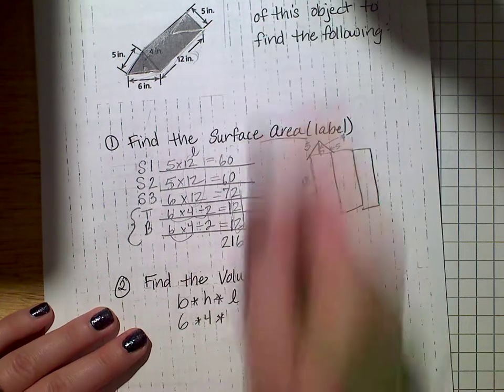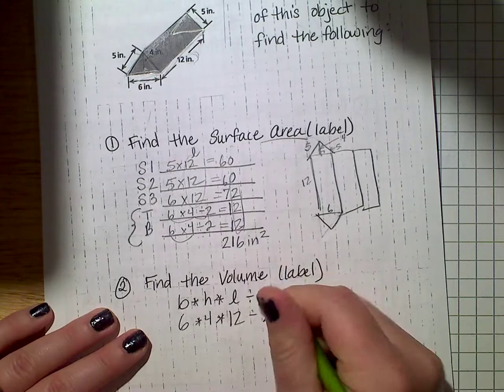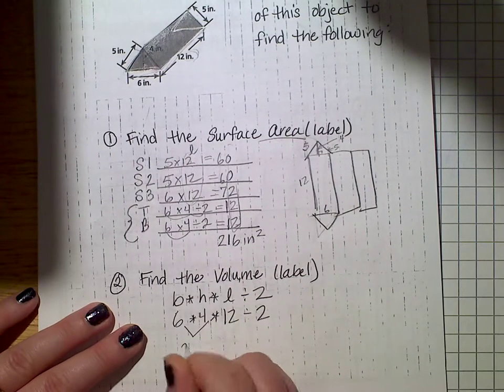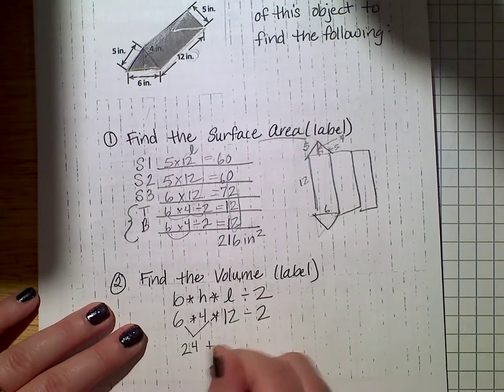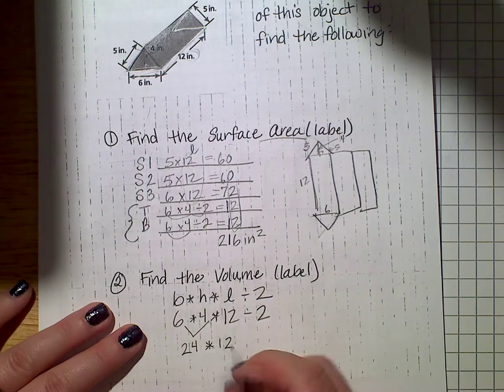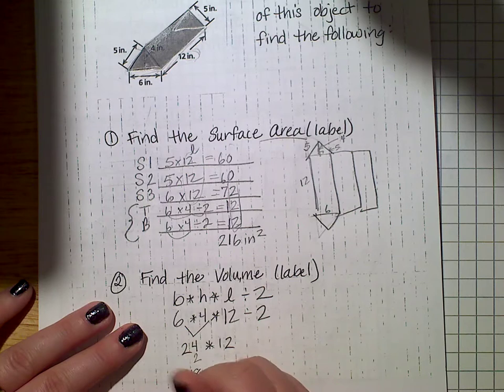Our length, which is 12, and we're going to do half of it because it's a triangular prism, not a rectangular prism. So 6 times 4 is 24, and times it by 12. 24 times 2 is 48, and 10 times 24 is 240.